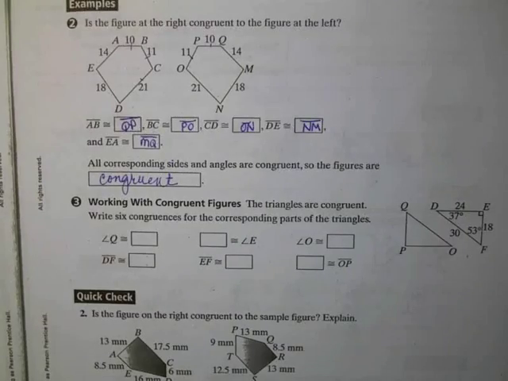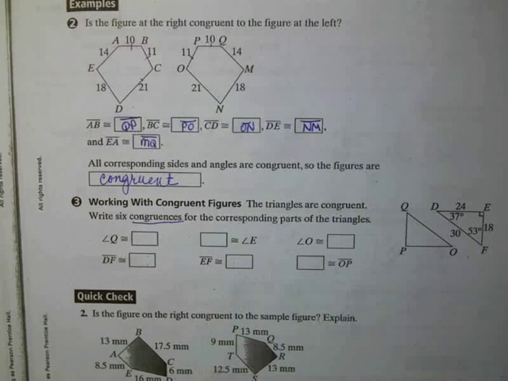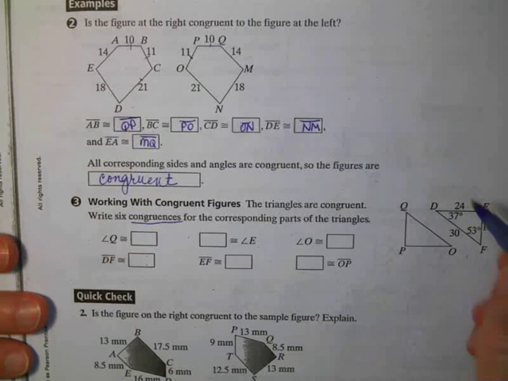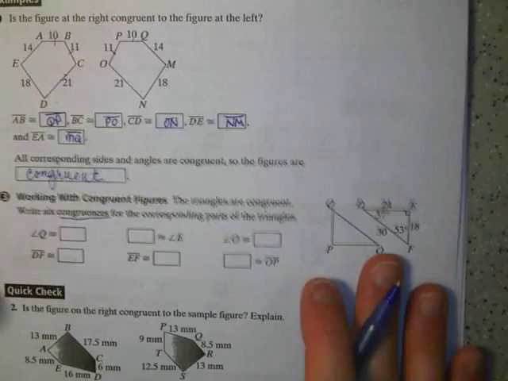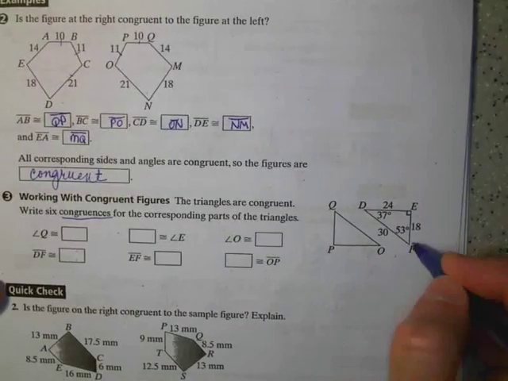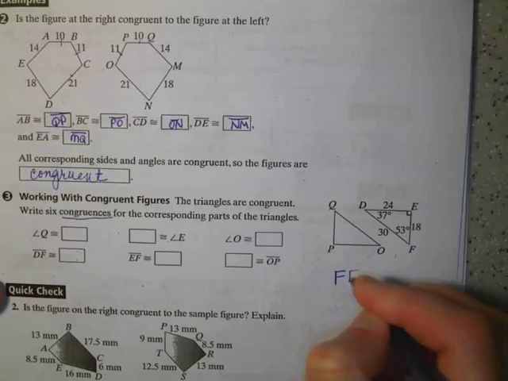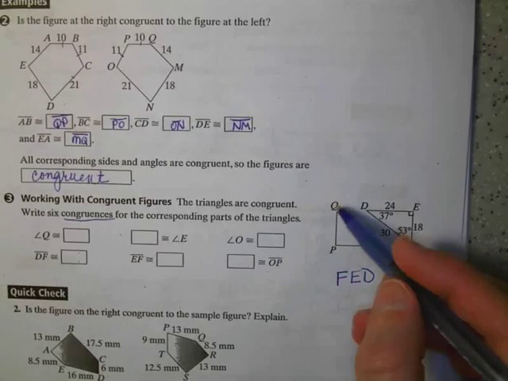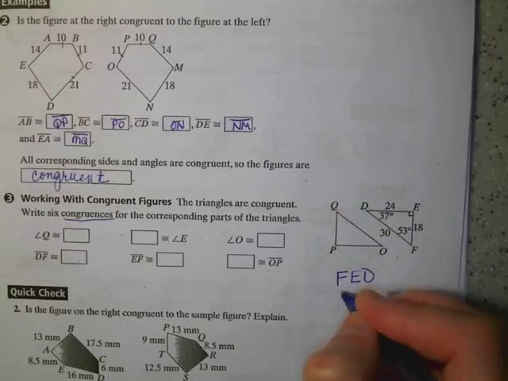Working with congruent figures. The triangles are congruent. Write 6 congruences for the corresponding parts of the triangles. Basically, what that wants you to do is match up the corresponding parts. I'm going to jot myself a little note here off on the side. I have triangle FED, which matches triangle QPO.